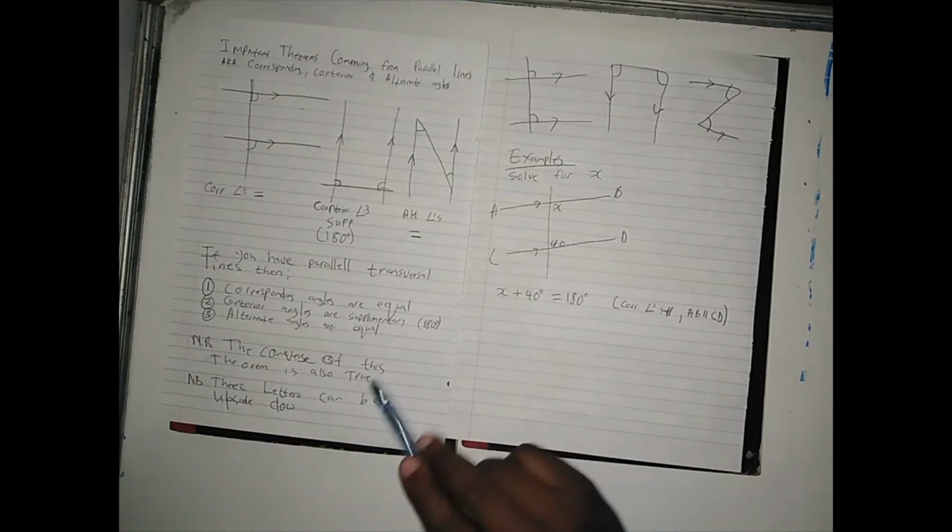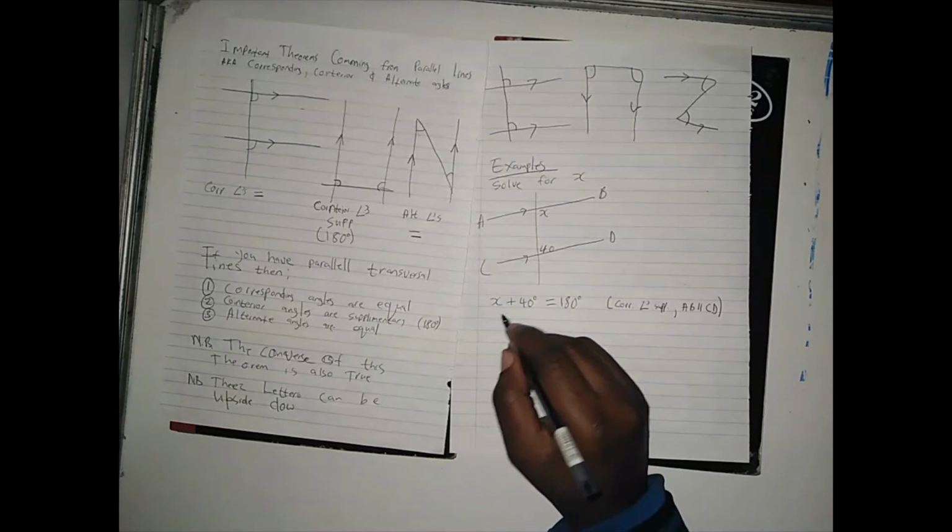If AB was not parallel to CD, then I can't use corresponding, I can't use co-interior, I can't use alternate. All right. So now from here, I know I can solve for X. I will then say X is equal to 180 degrees minus 40 degrees.